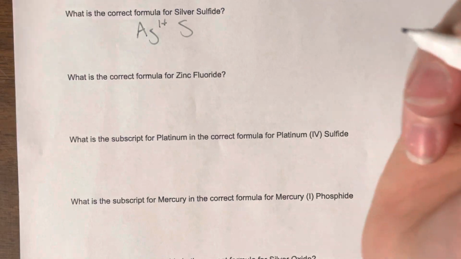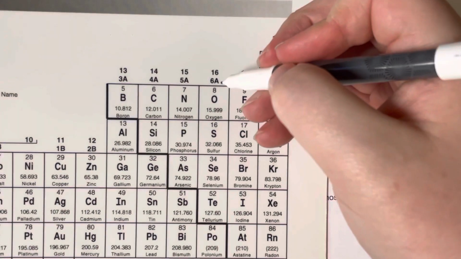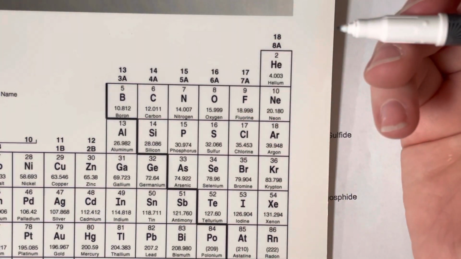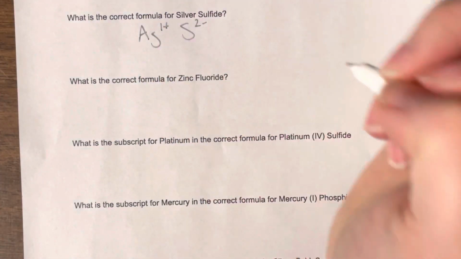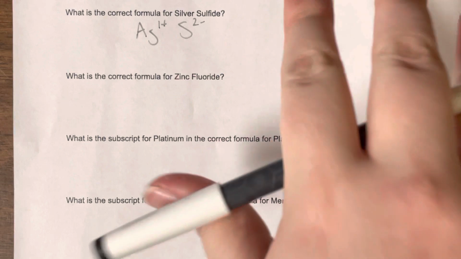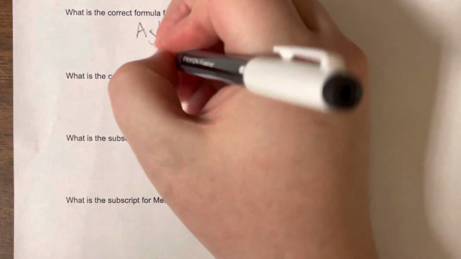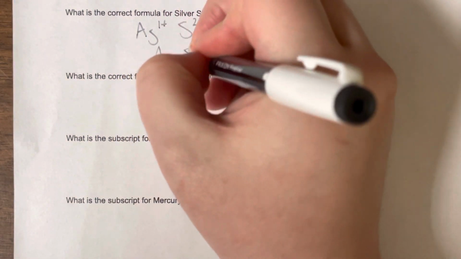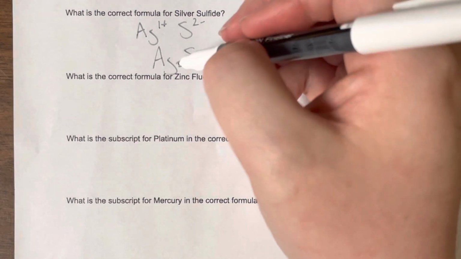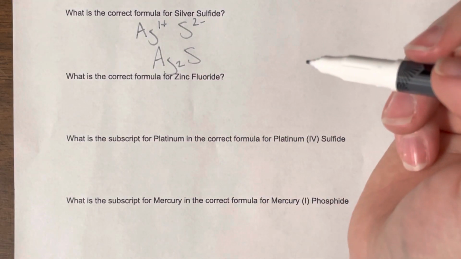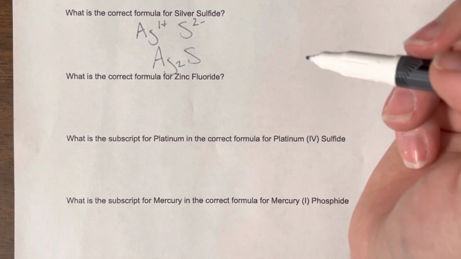Sulfur has a symbol of S. Sulfur is in column 6, which means it has 6 valence electrons. I have 6, but I want 8. So that means it would have a charge of negative 2, since it would steal 2 electrons, and stealing is bad. Then I would go ahead and switch charges for subscripts and check to see if my ratio could be simplified further. The ratio 2 to 1 cannot be simplified any further, so my final answer would be Ag2S.